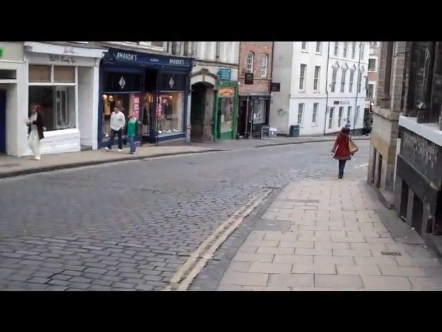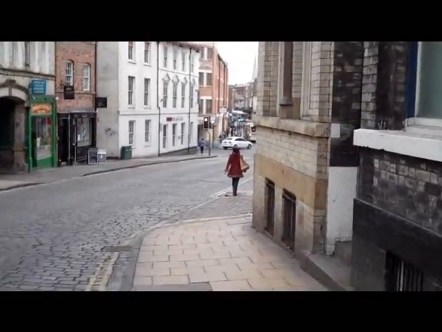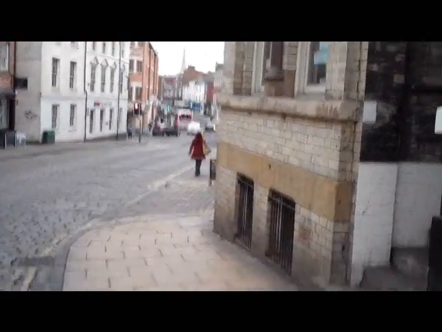We have now moved on to the Normans. This is a street that the Normans would recognise and would have walked down. And it's Micklegate. Note how it curves. It's much more modern now then.